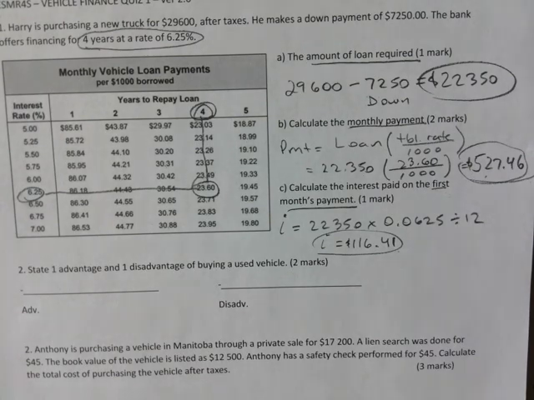An advantage of buying used: lower depreciation, right? Cheaper to insure. A disadvantage is potential hidden damage, stuff like that. You can't customize it, not as safe, you name it.